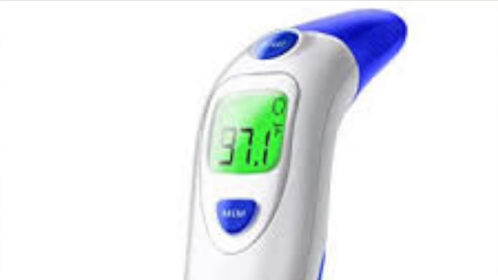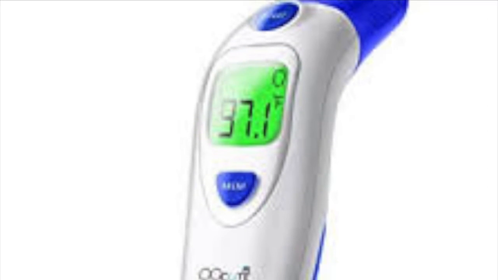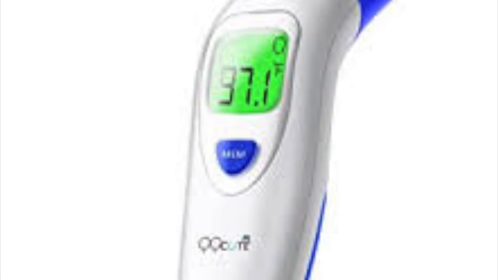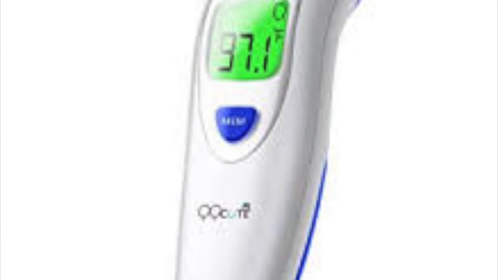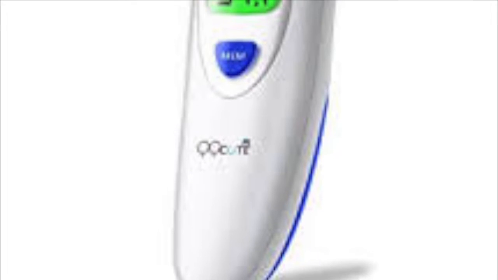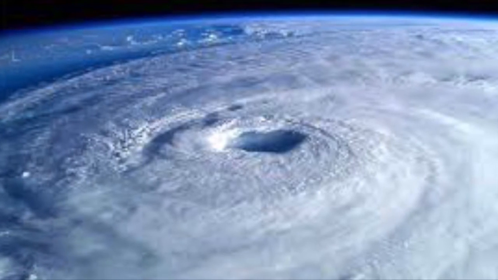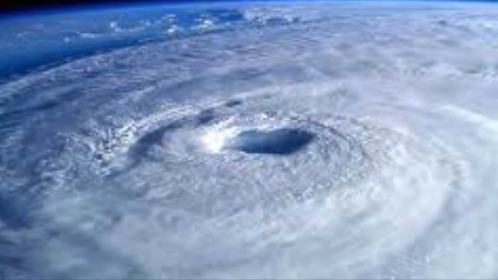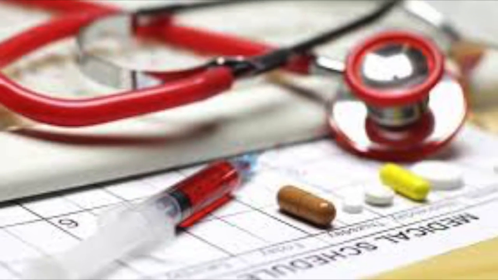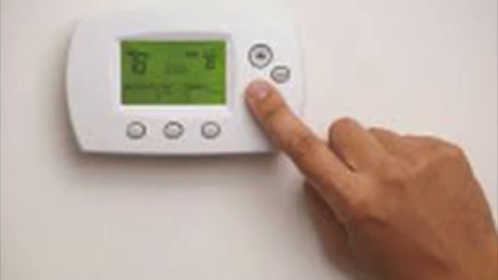A thermometer is a device used to measure temperature. Its name is derived from the Greek words thermo, meaning heat, and meter, meaning measuring device. The variability in types of thermometers and their uses continues to increase as technology advances. Thermometers are used in meteorology, medicine, and everyday applications like setting your thermostat.